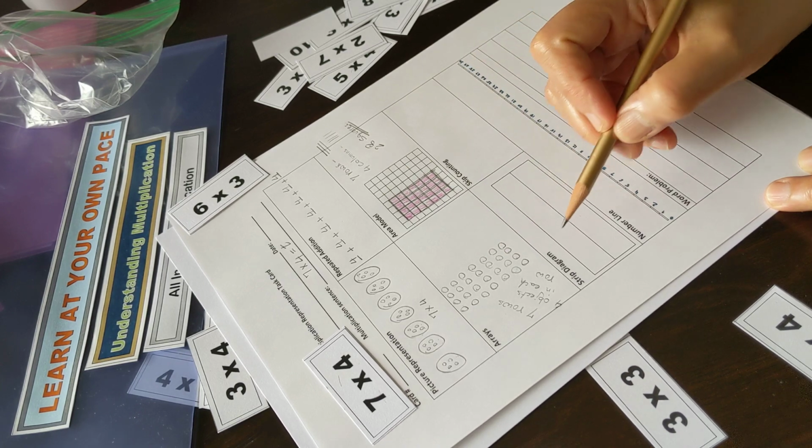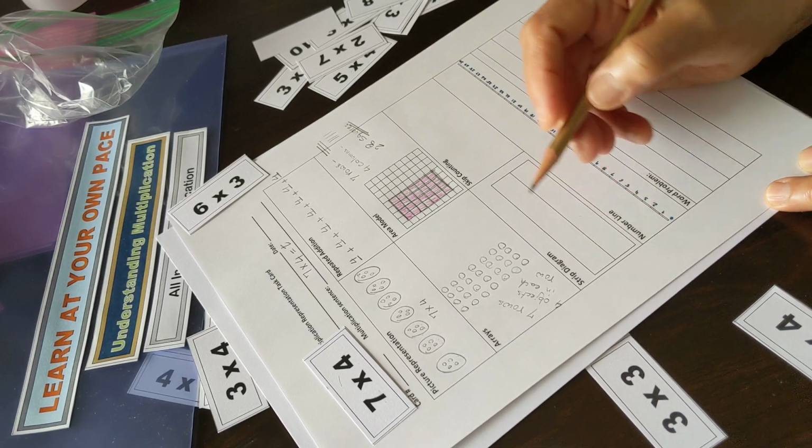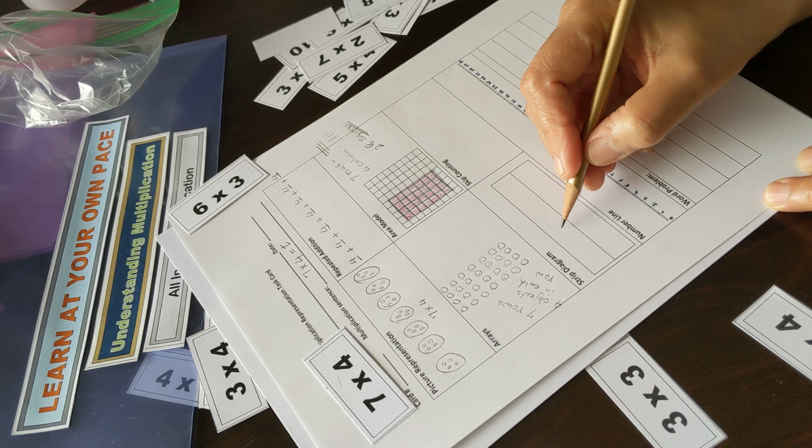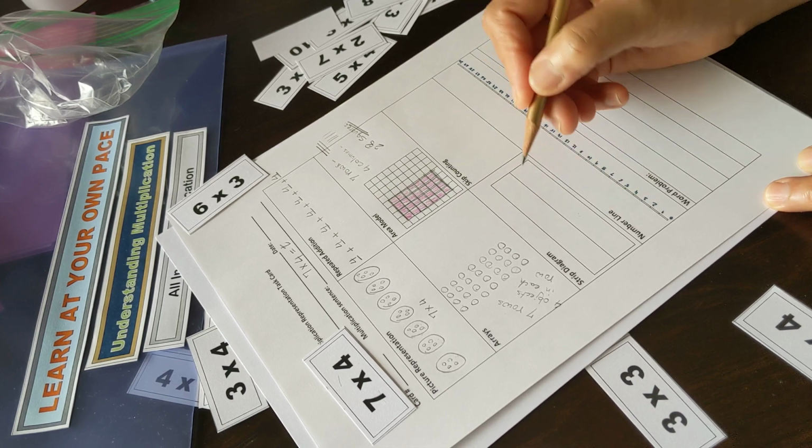Strip diagram. One strip represents total. It can be this strip or this one.